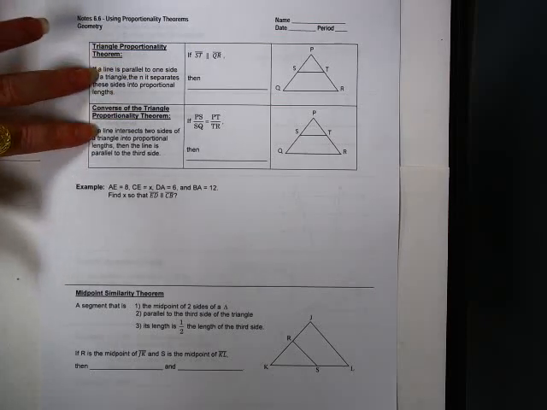Alright students, today our learning objective is to understand and use the proportionality theorems. First we have the triangle proportionality theorem, and then we'll have its converse, which is backwards.